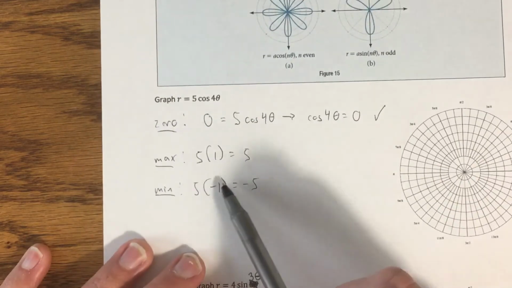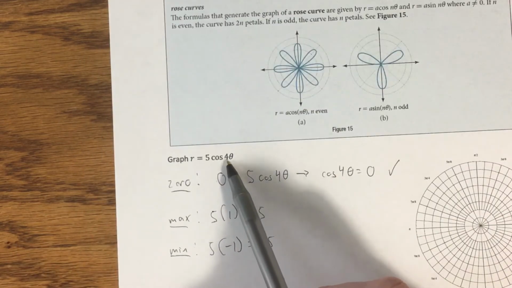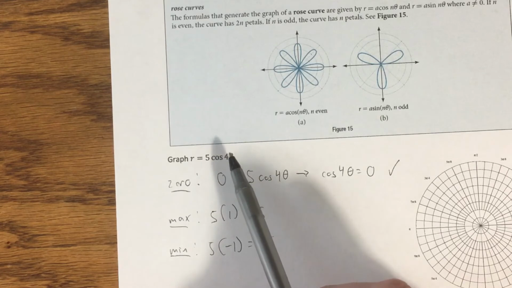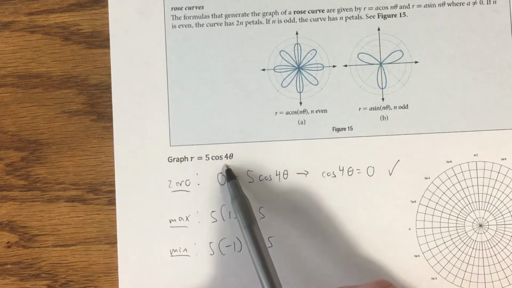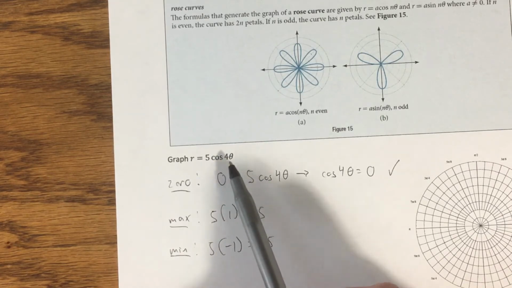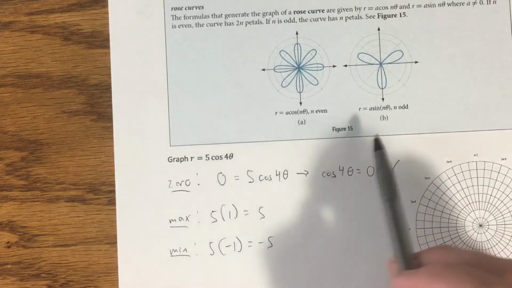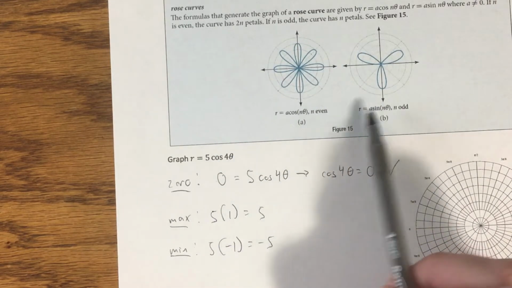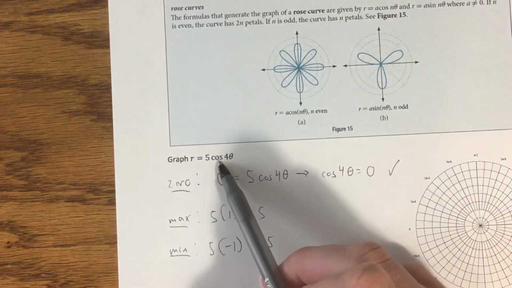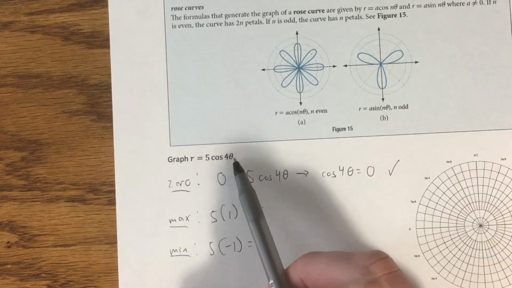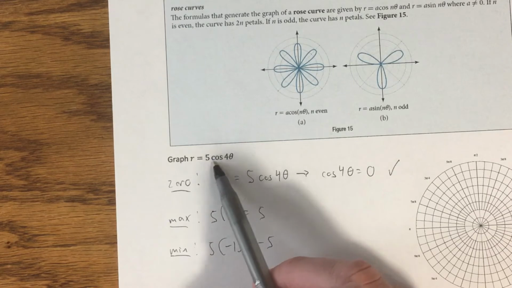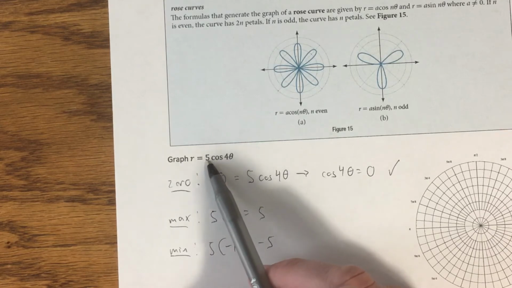Now, in addition to that, I'm going to use the fact that this is an even number. It's 4. And again, like we said, we have double the amount of petals on this rose. So I should end up with 8. And here's where we pay attention to the difference between sine and cosine. Cosine, notice if I plug a 0 in for theta, cosine of 4 times 0 is cosine of 0. That gives me 1 times 5, which is 5.